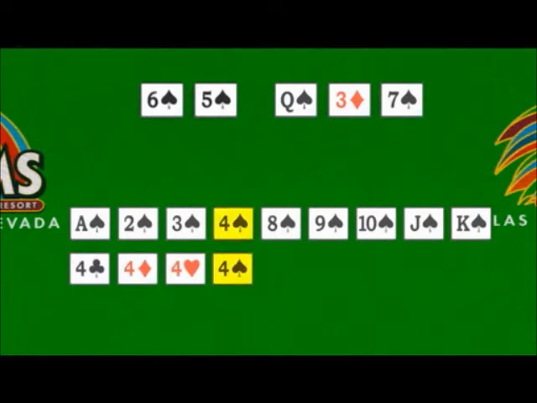Notice that the 4 of spades appears twice. I'm careful to only count it one time. I have a total of 12 outs. 12 cards can come that will improve my hand to what I hope will be a winning hand.